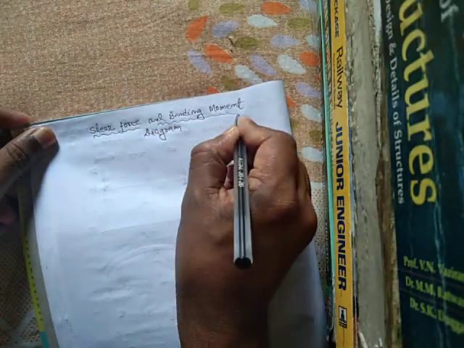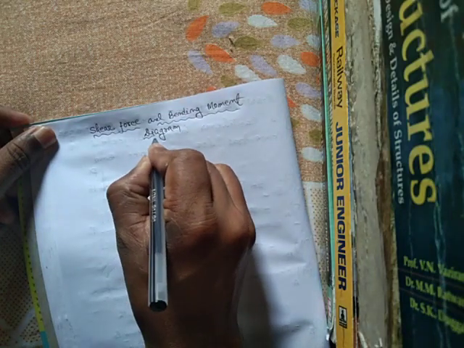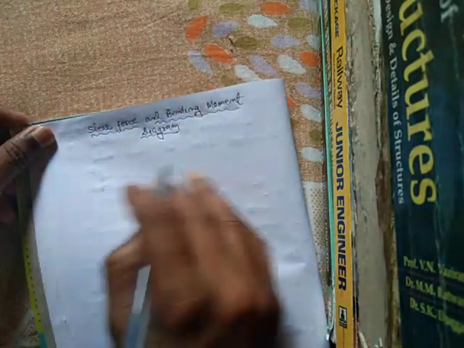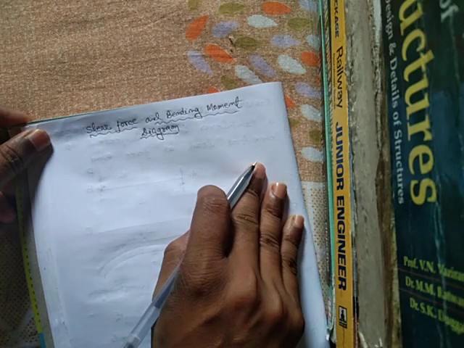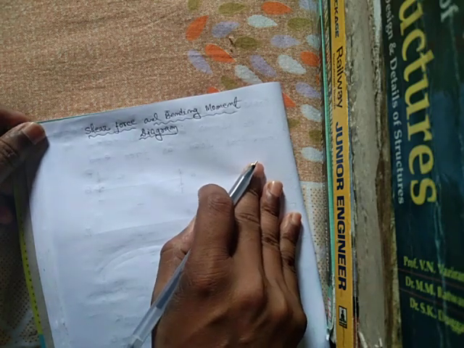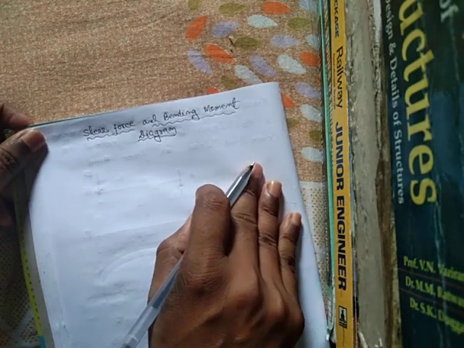In this class we try to understand what is shear force and what is bending moment and what is shear force diagram and bending moment diagram.